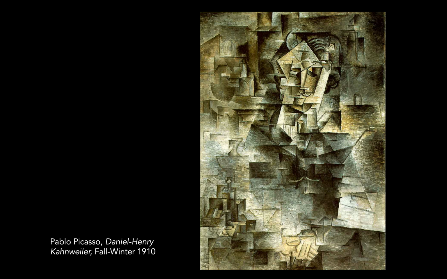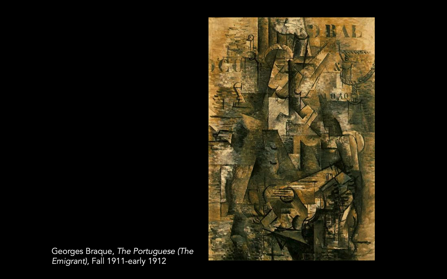And so the earliest interpretations of these works was that you're getting Kahnweiler, this person, not just from one vantage point, but from multiple perspectives. It's the same thing with the Portuguese. Portuguese is a guitar player in a bar here. So you're not just seeing, like Picasso's man playing guitar from his blue period, you're not just seeing it from one perspective, you're seeing it from multiple perspectives.